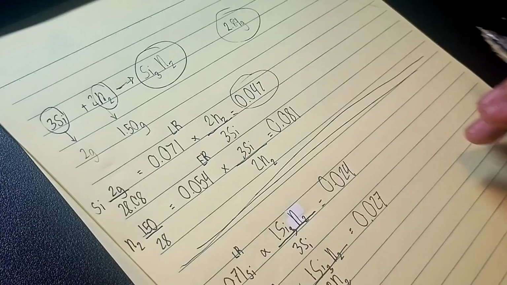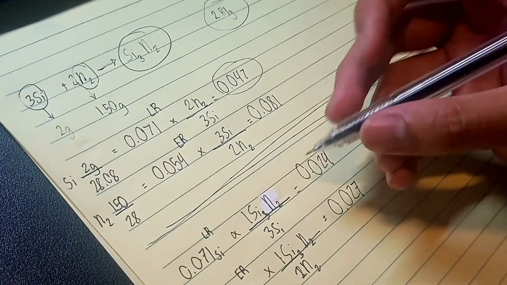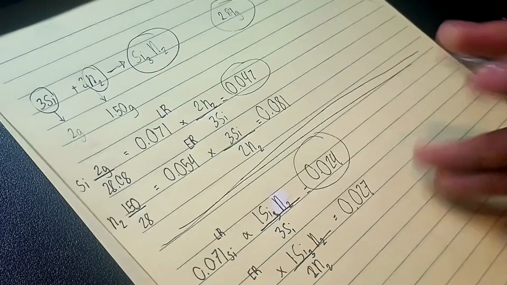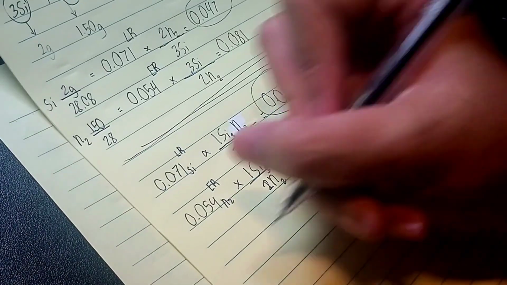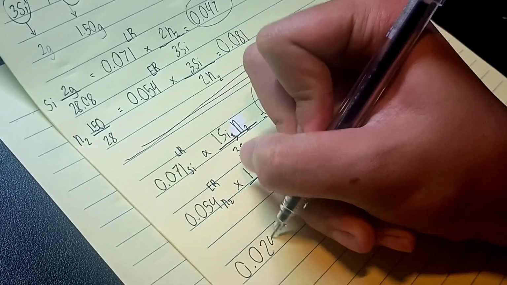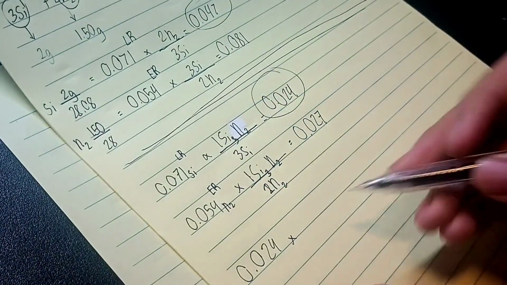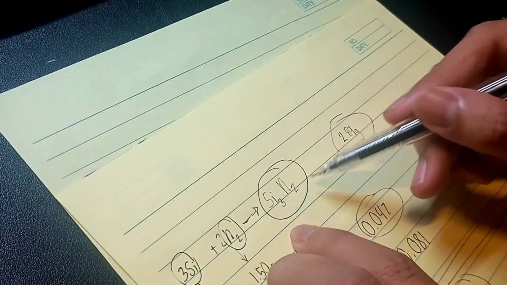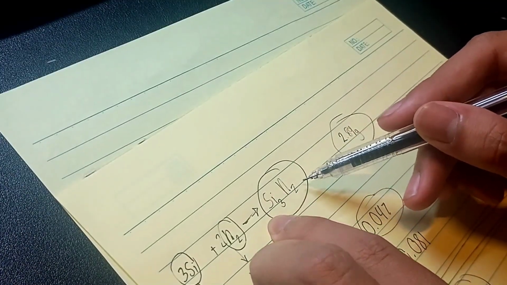And now what you do is take the lowest number, so in this case 0.024, and now you're gonna find the theoretical yield, which is always 0.024 times. And now here's the thing, you need to find the total atomic weight of both of these.